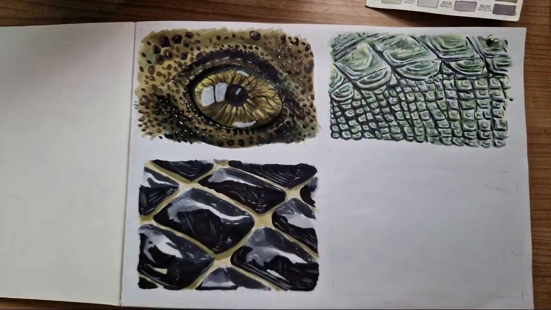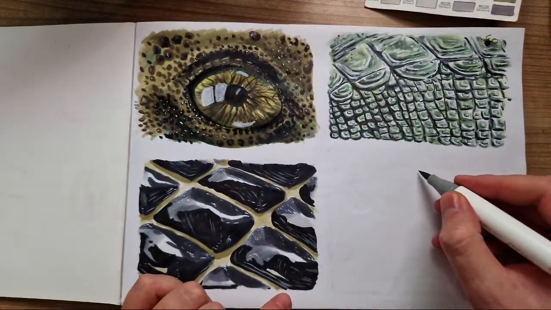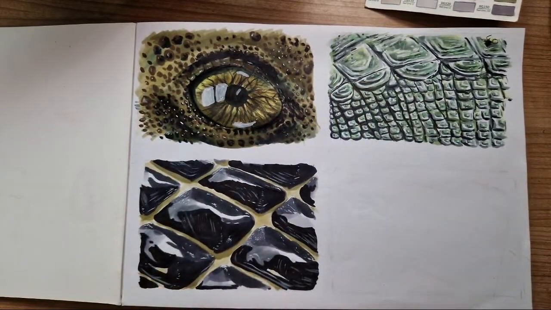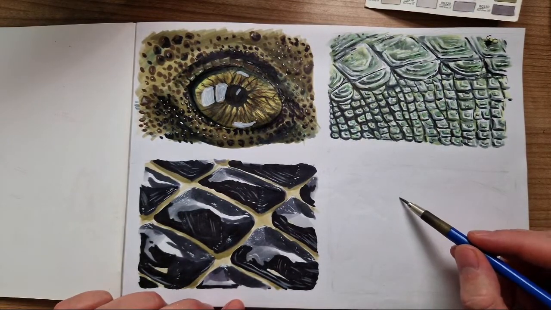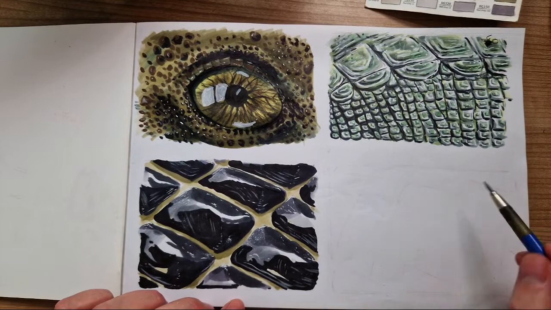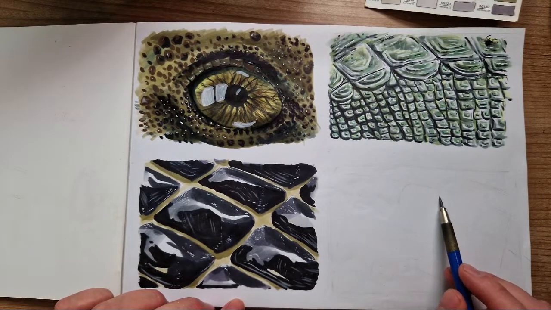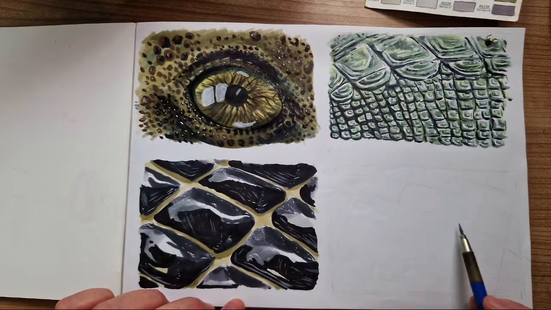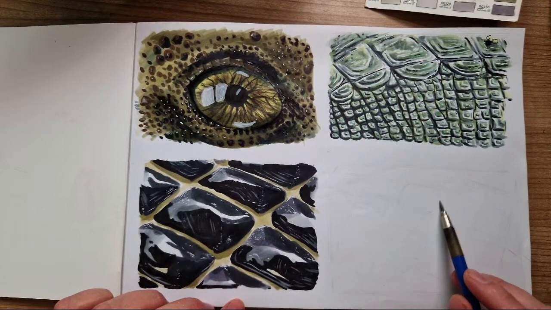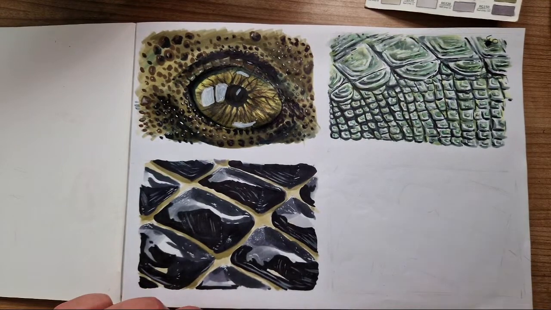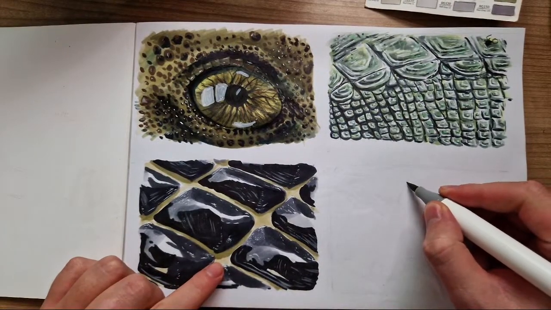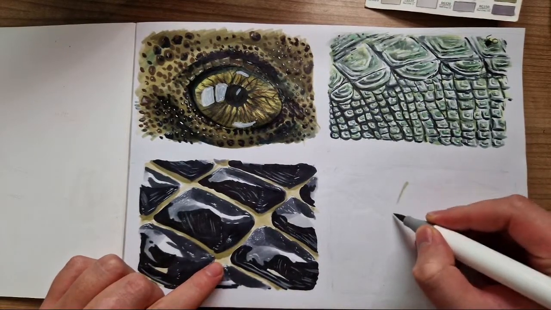Oh, I forgot something, by the way. I have to create a little bit of space in between every little pocket, because we need, you know what, I can actually do that with this marker. I don't need to use my pencil for that.